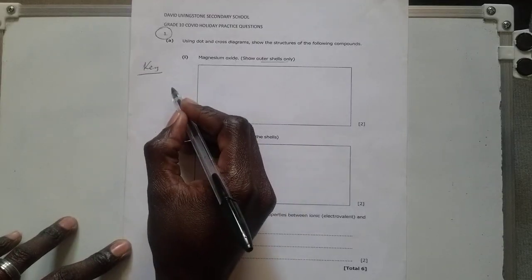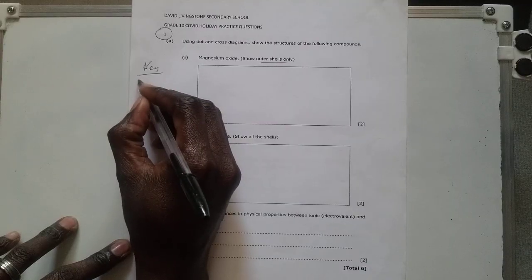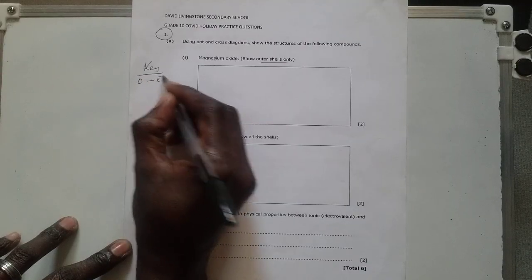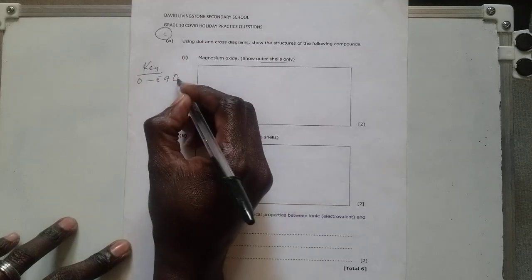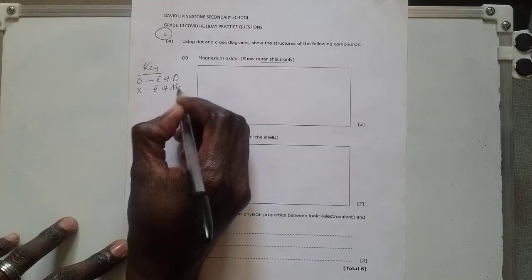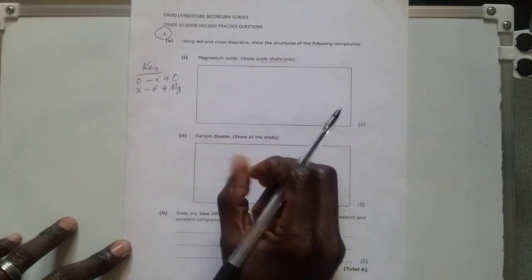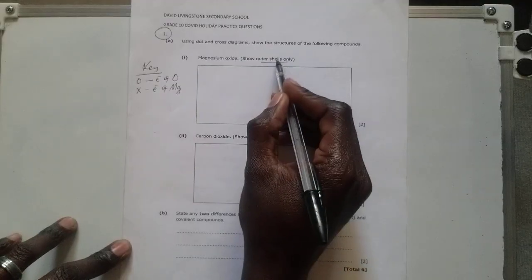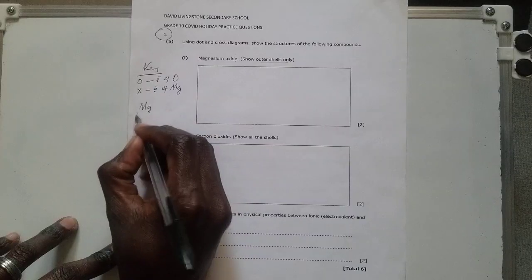So I can simply say, let the dots represent electrons of oxygen, and the cross represent electrons of magnesium. That's what we mean. Remember, magnesium and oxygen form an ionic bond, so we just want to show the outermost shell. So let's go quickly and write the electronic configuration.